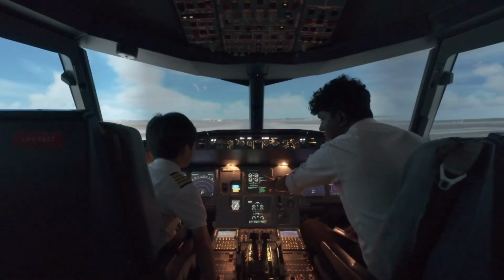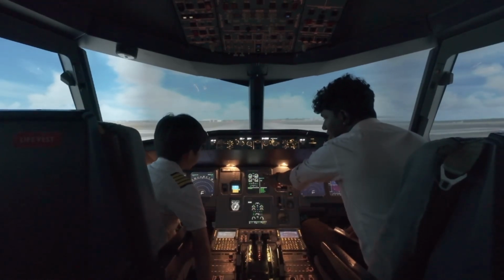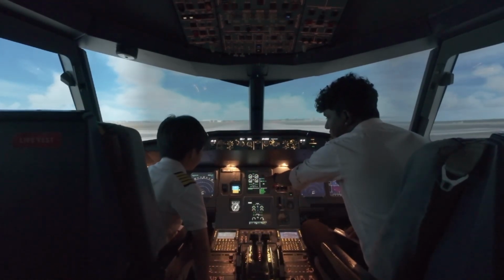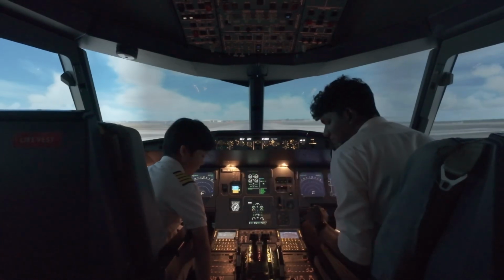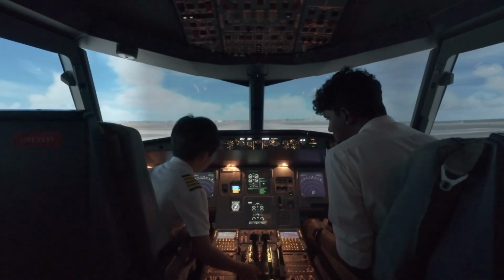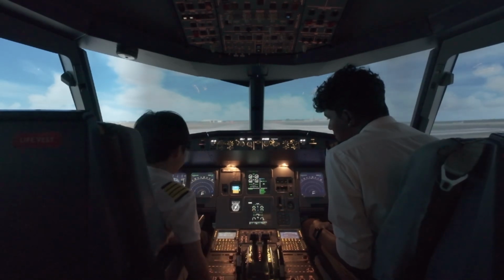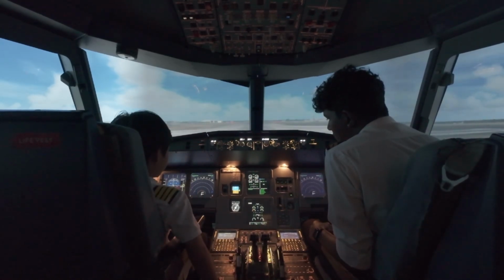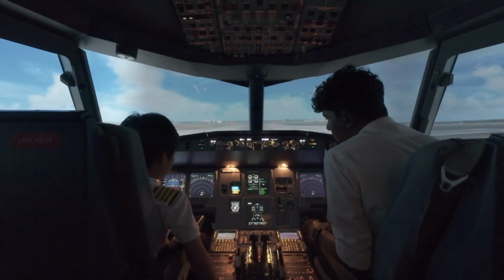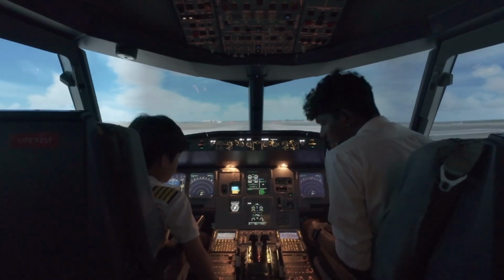This is engine 1. We'll be going from engine 2 first. And yeah, so you can see engine 2. Then once it stabilizes, we'll start with engine 2, right? Okay, let it settle down. Okay, it's stabilized now. Let's start with engine 1.